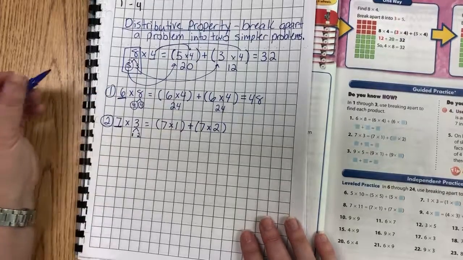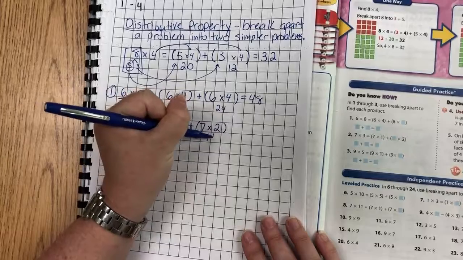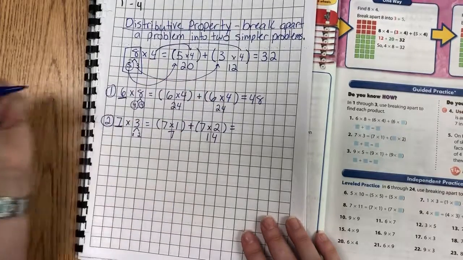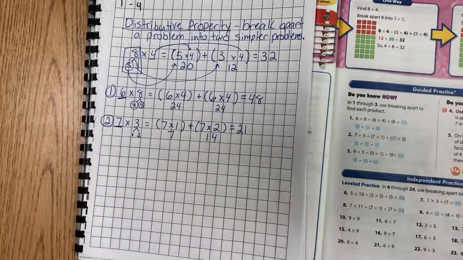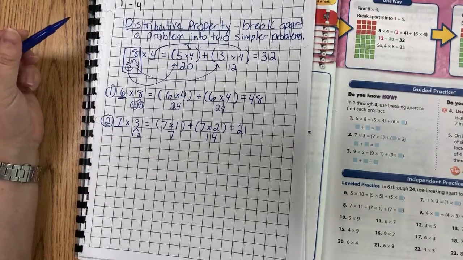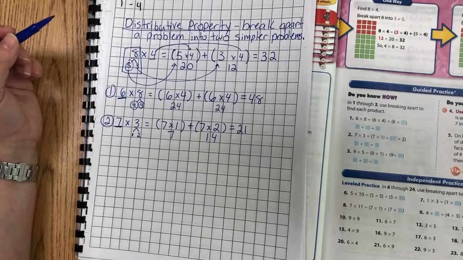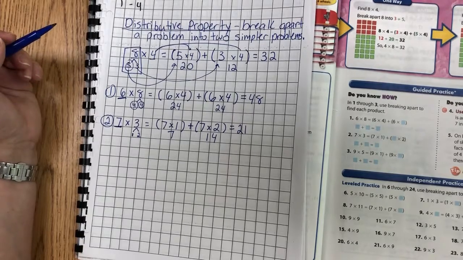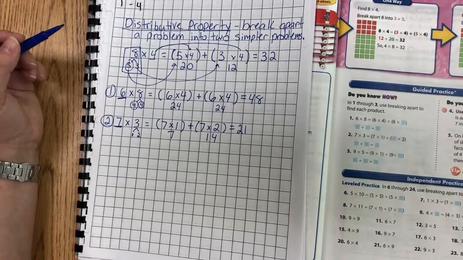And then underneath I write what my answers are. 7 times 1 is 7. 7 times 2 is 14. And what is 14 plus 7? 21. And the only reason I'm pretty sure we were able to say that number so fast is not because we added it in our head, but because we do know what 7 times 3 is. Remember, this is the skill we're learning. And when we're learning a new skill, we want it to be with some math that we find less challenging so that we're not focused on the math, we're focused on the skill and learning how to do it.